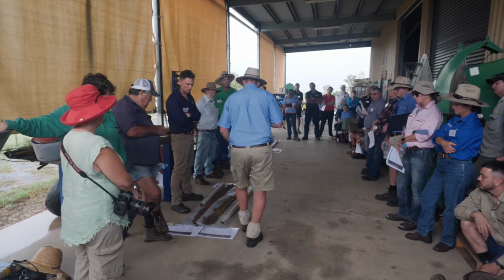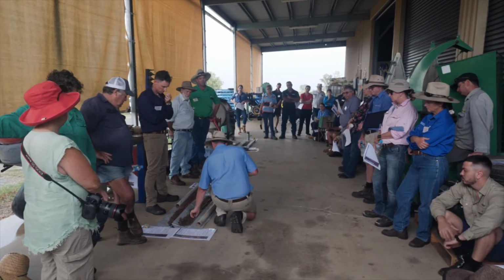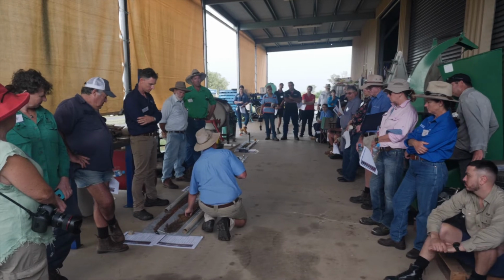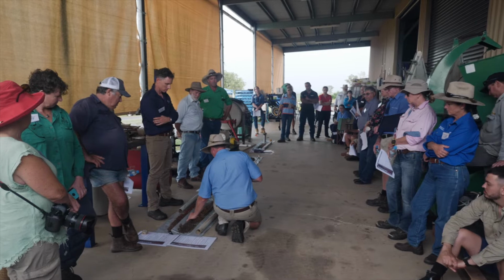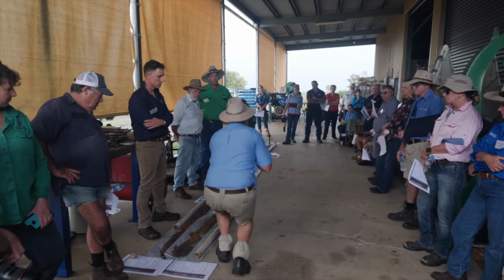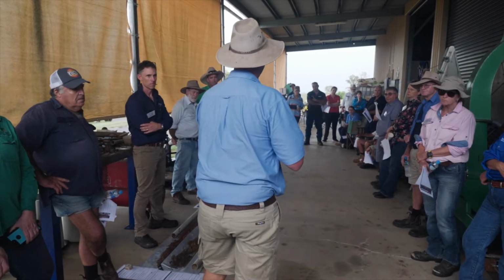Another point I wanted to make about soil sampling is going back to texture. If you're mixing this stuff with this stuff inadvertently, because you don't know exactly where that line is, you get those two mixed together and send that to the lab.